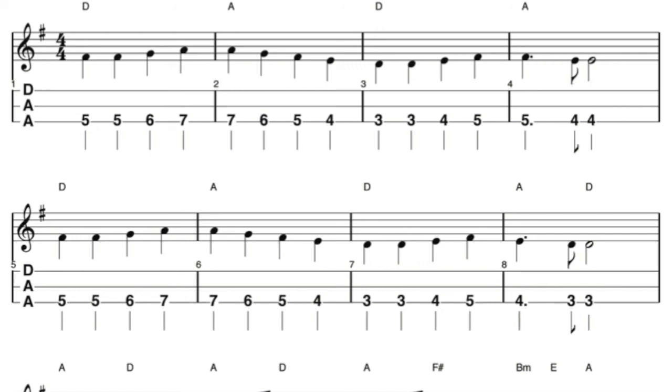1, 2, 3, 1, 1, 2, 3, 4. And once you get the rhythm feel, put the notes in there, and then you'll get a sense for how that measure is supposed to go.